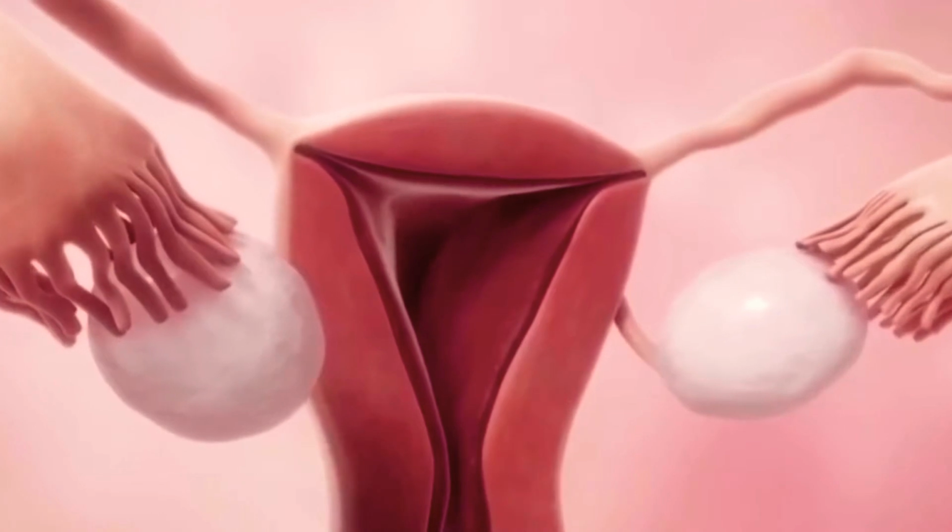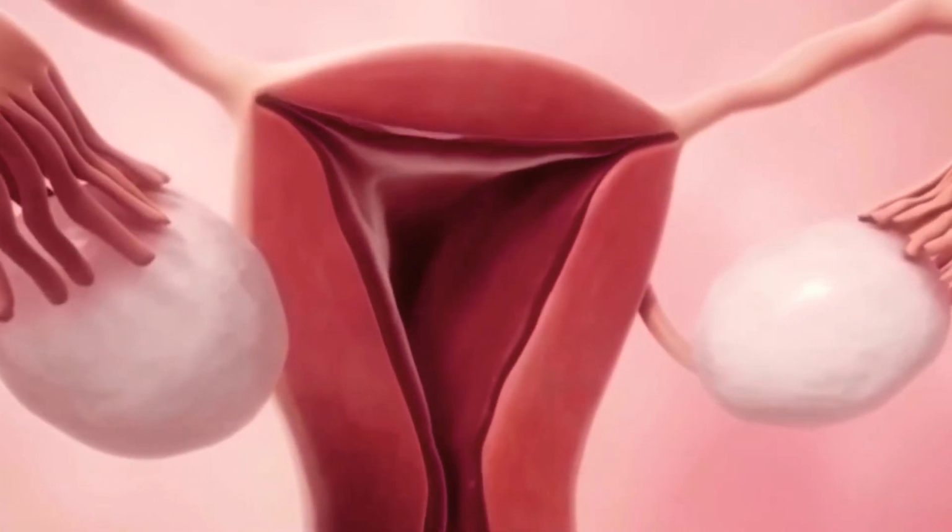So now that you know what it is, how do you calculate it? Before you know how to calculate it, you have to figure out what signs you have. What does your body tell you at that particular time? For some people, they have pain on the left side. Some people have pain on the right side, depending on where the egg is getting released.